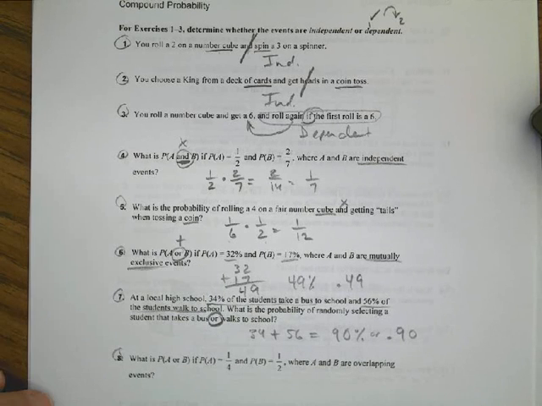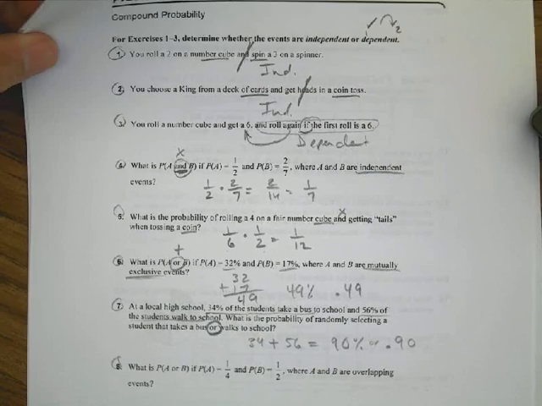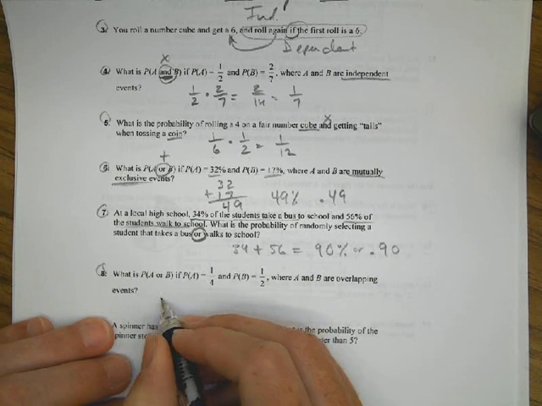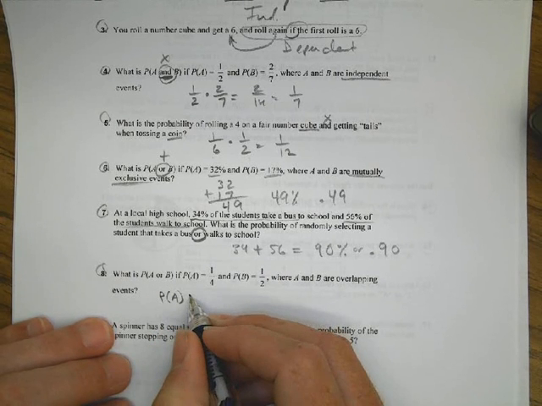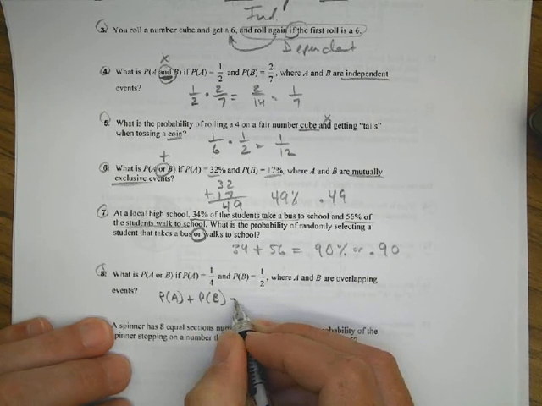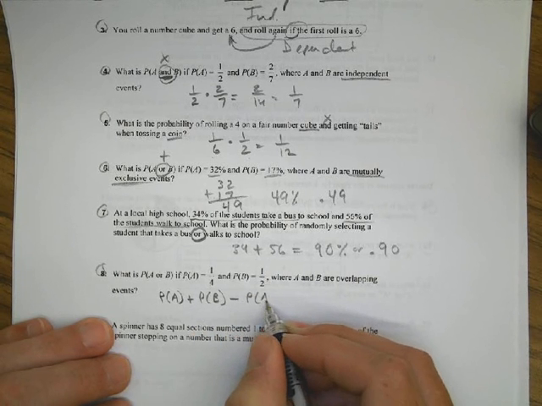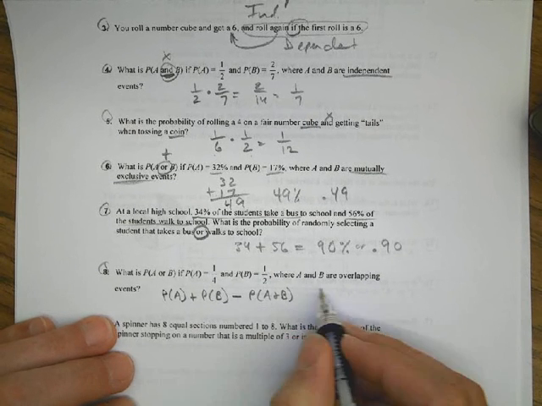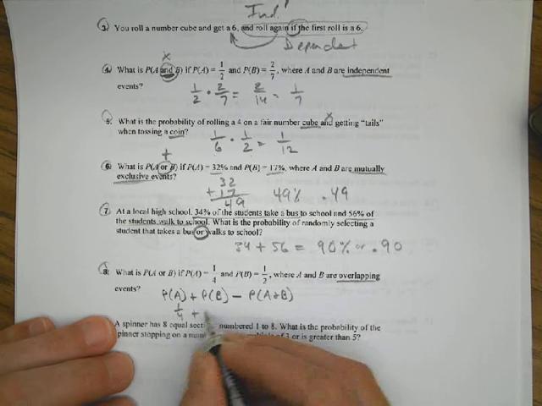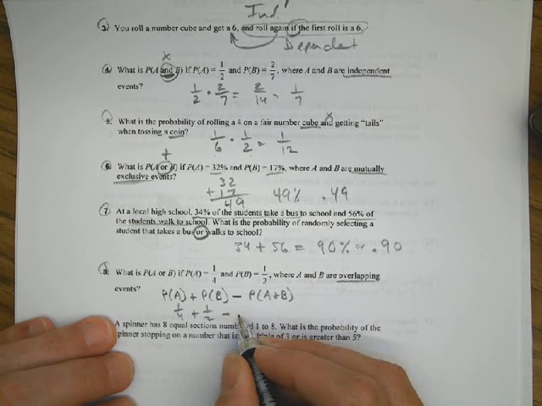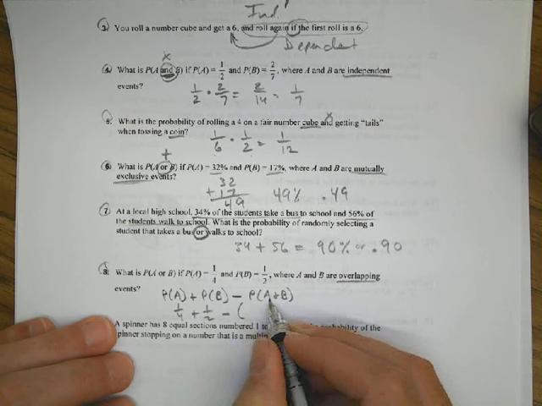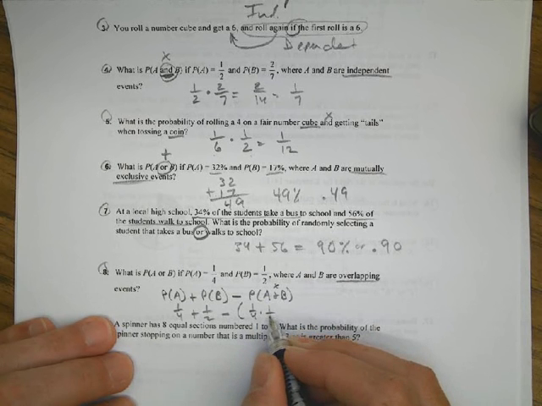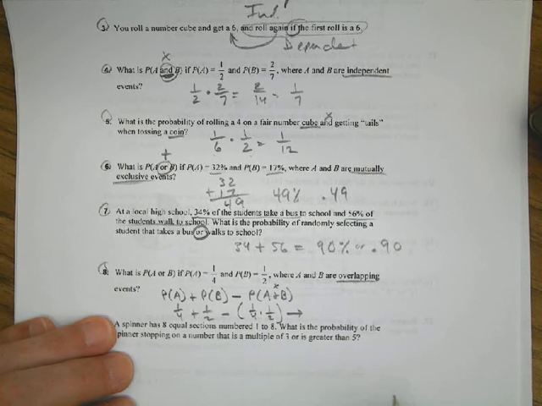There's no overlap happening. When we do have overlap happening, as in the next problem here, we have to use a little different formula. For overlap, we would do the probability of A plus the probability of B minus the probability of A and B. Okay? So in this case here, A, because it's overlapping, is 1/4 plus B is a half minus the probability of A and B. Well, the and means multiply, so minus 1/4 times 1/2. Alright, so that's how I set that up there.